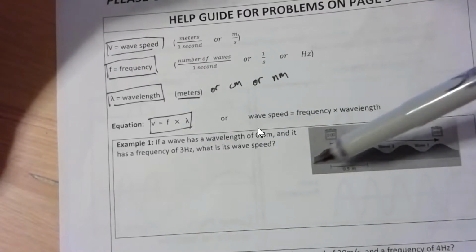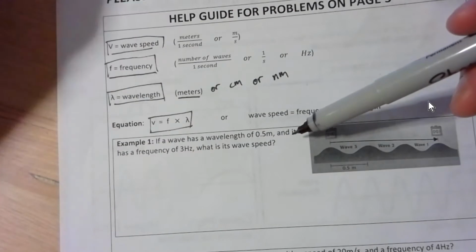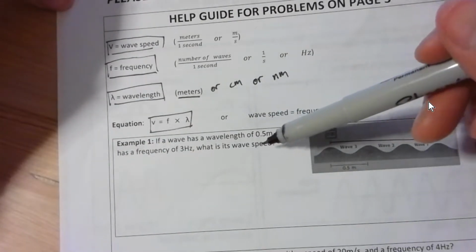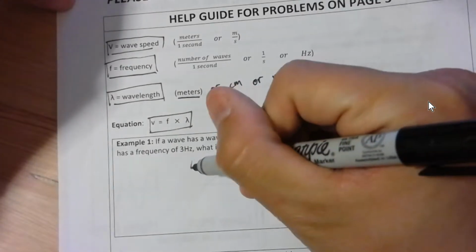I think bits and pieces of this, like this picture here, are lifted from your book. This problem I think I made up and generated myself. So let's take a look here. How would you set up this problem? If a wave has a wavelength of 0.5 meters, you want to set it up like this.